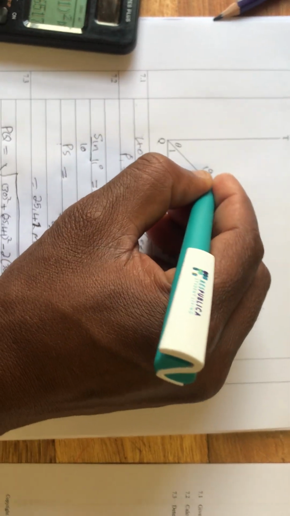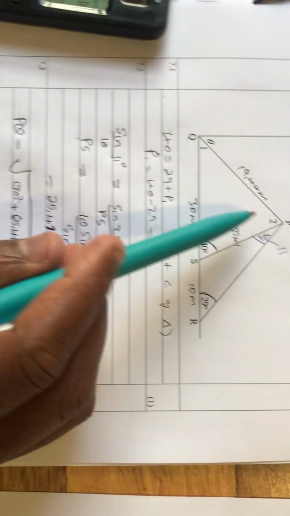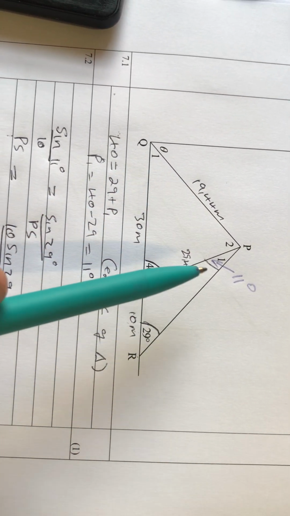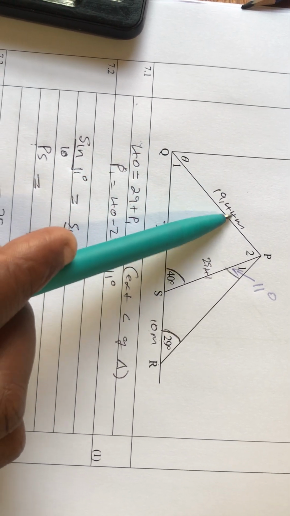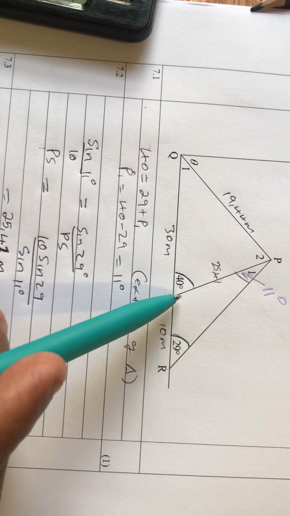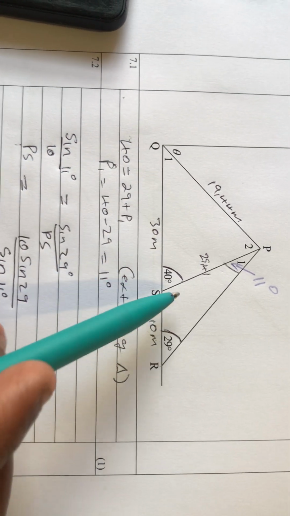Now we know that PQ is 19,44 meters, PS is 25,41, and the angle PSQ here is 40 degrees.